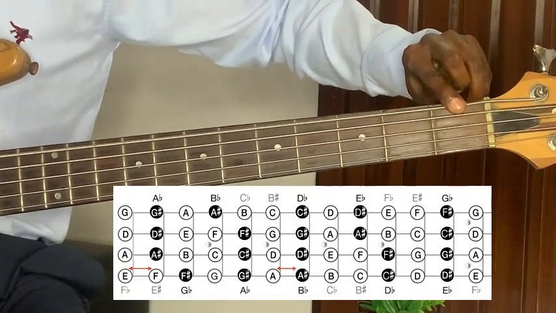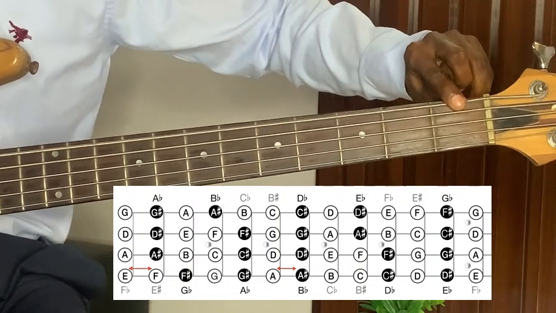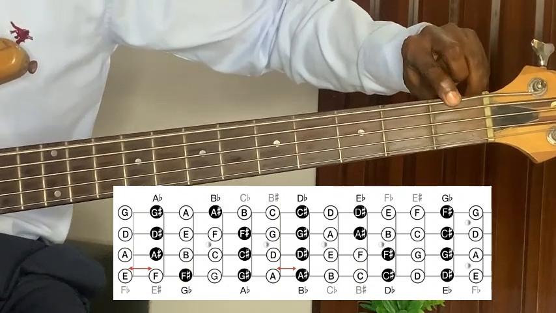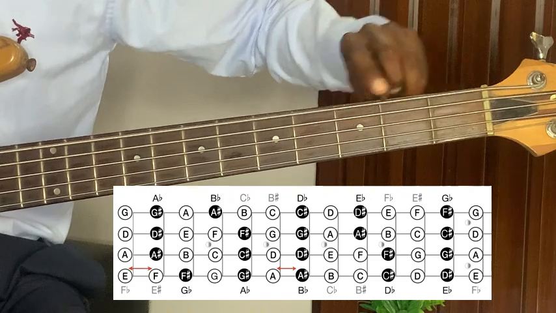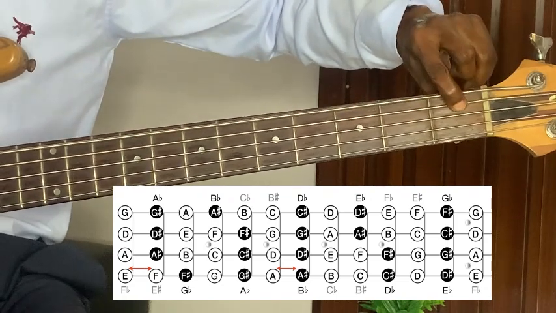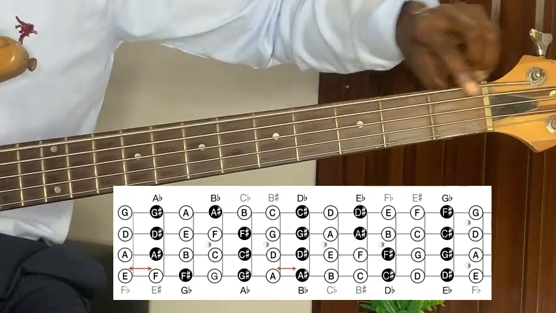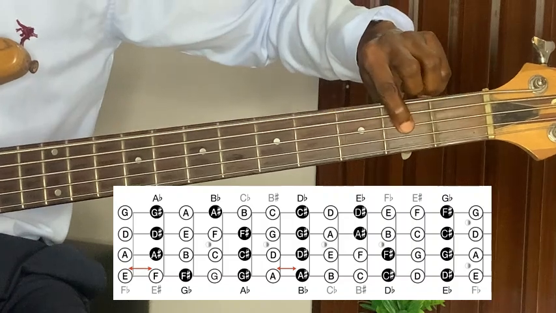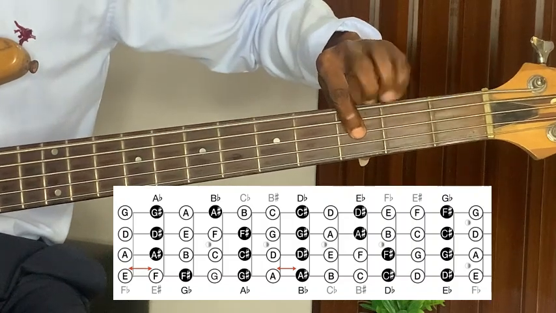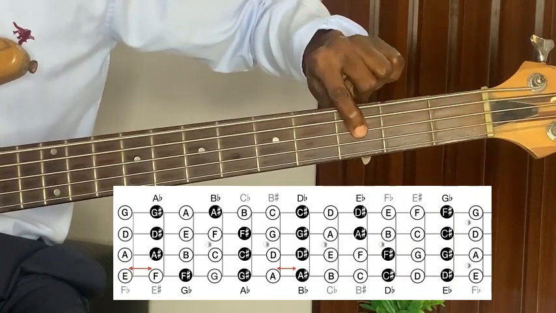The key C is our root note. So the scale for that is C, D, E, F, G, then A, B, C. That was the actual place I pointed to the last time.